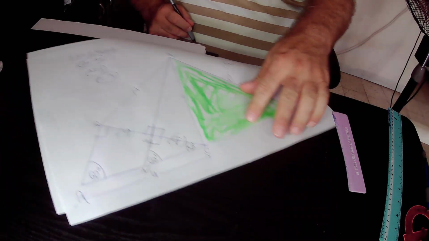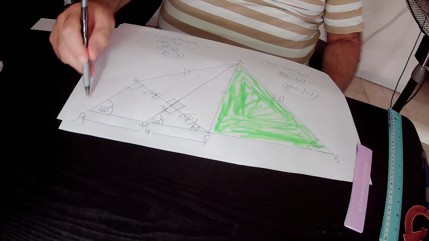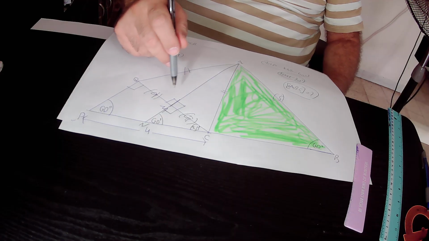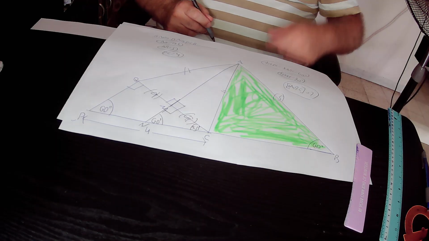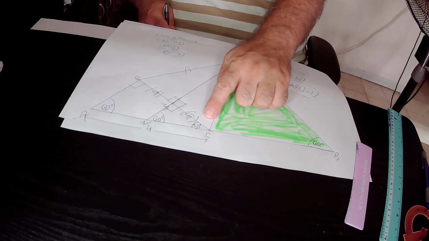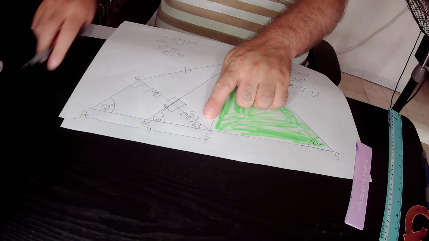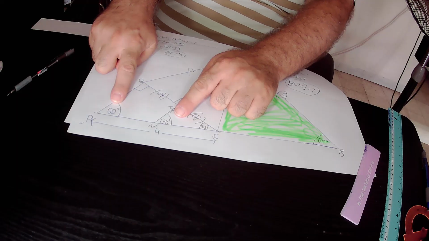It's very easy to see that the big right triangle QPC is similar to the small right triangle MNC. Why? Because first of all, this is angle C, that is a common angle that belongs to both triangles. In addition, those two angles are both equal to 60 degrees and therefore they are equal to each other.